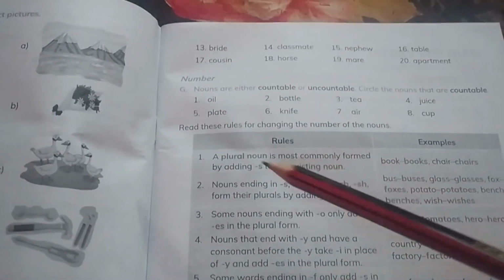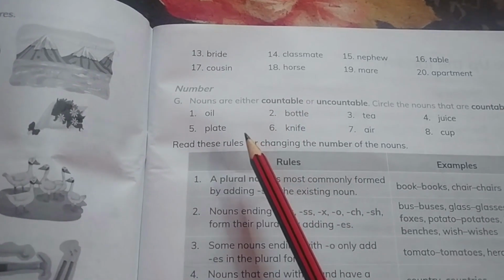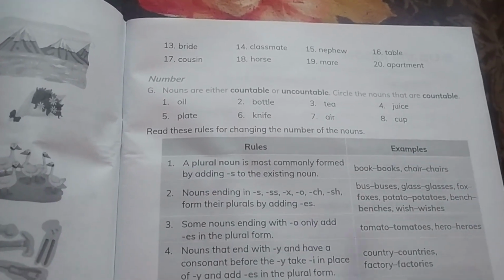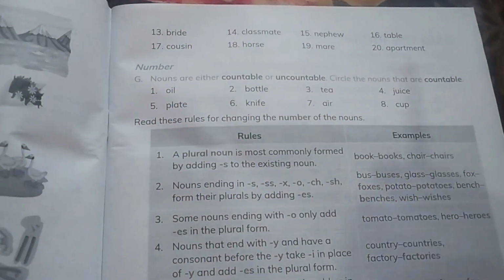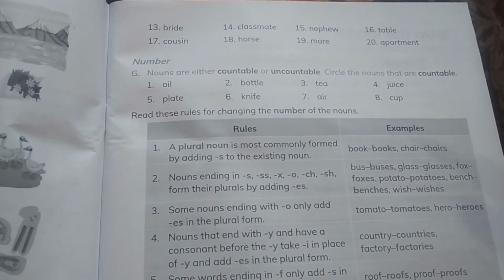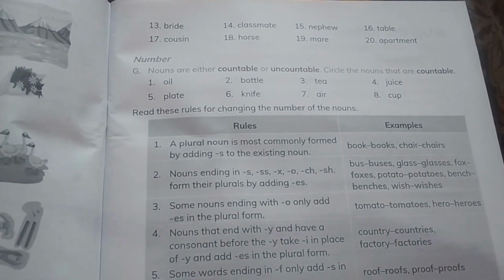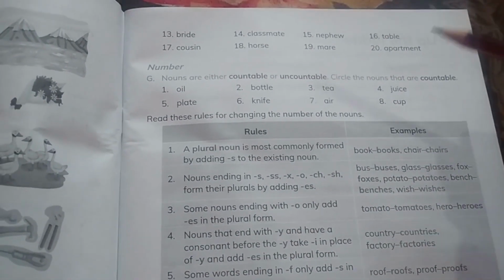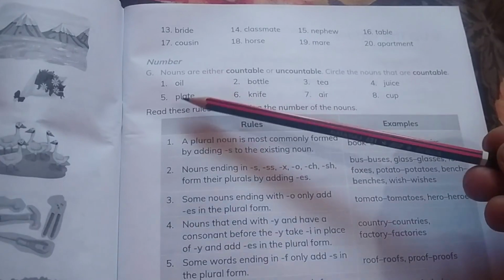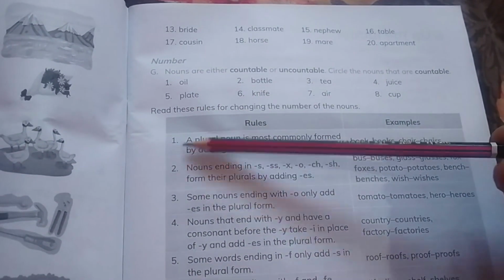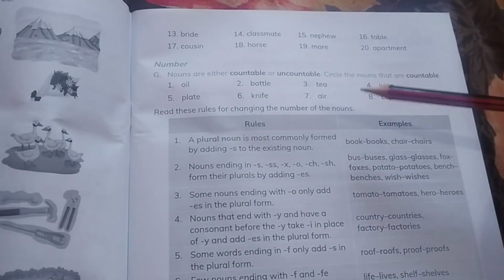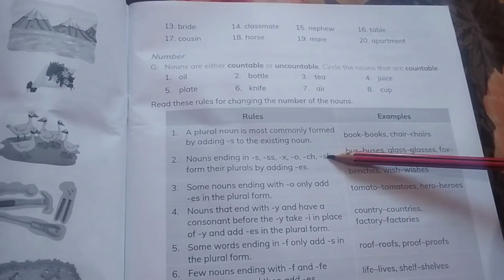Now then, the number column. Nouns are either countable or uncountable. Circle the nouns that are countable. When we talk about countable and uncountable nouns, I hope you are clear with it, because we have already learned it in previous sections. Countable nouns are those you can count, uncountable nouns are those you cannot count. As you can see, oil: can you count the oil? You can count the bottle of oil, but you cannot count the oil, right? That's how it's going to work for you. And I hope you remember what we have gone through in our previous classes, right?